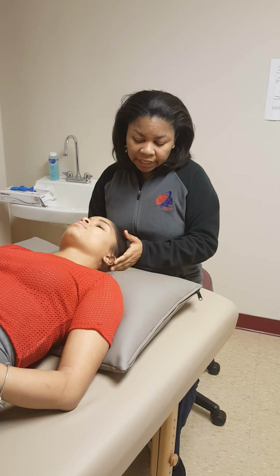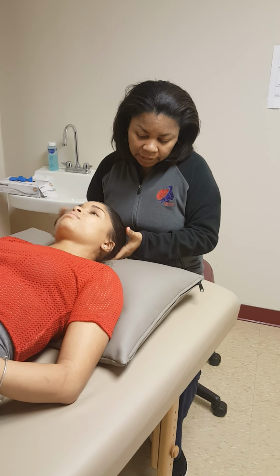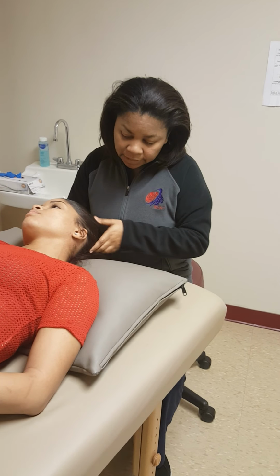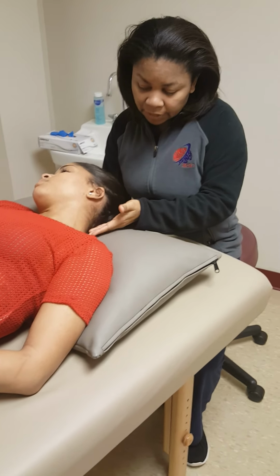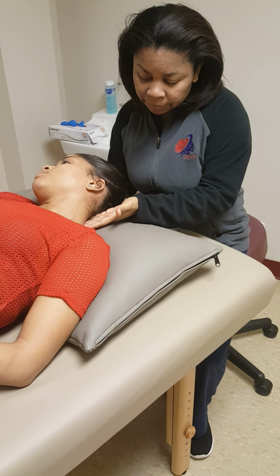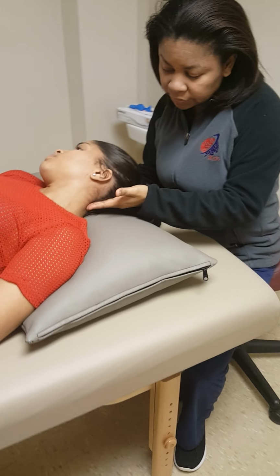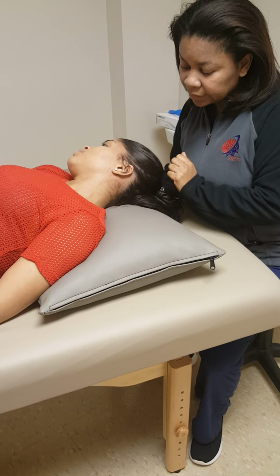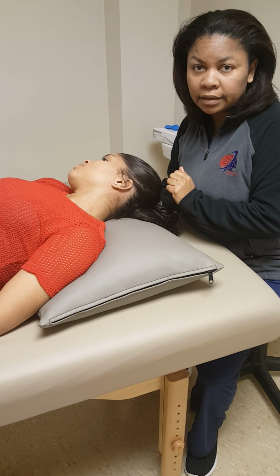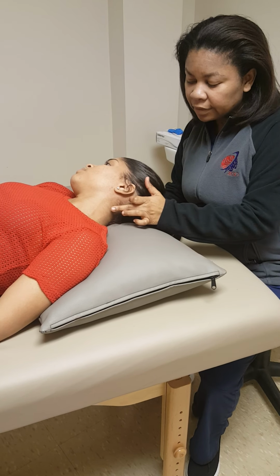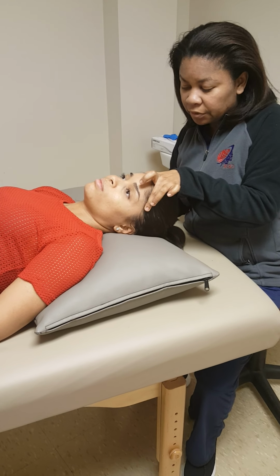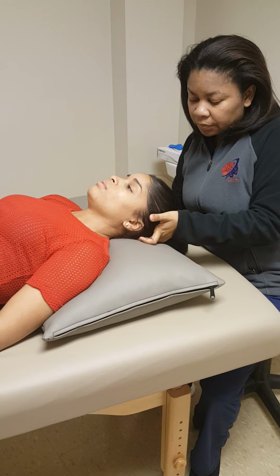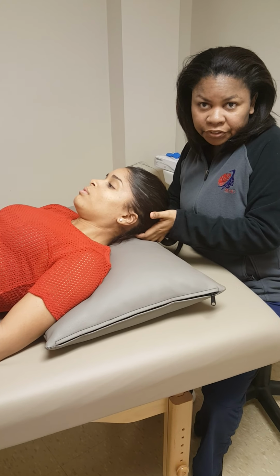When somebody comes with a cervicogenic headache, it's coming from tension in the cervical area. We can determine that by palpation of those muscles in those areas and asking the patient if they have pain, or if they tend to have the pain radiating to the side of the head or the posterior portion of the head.